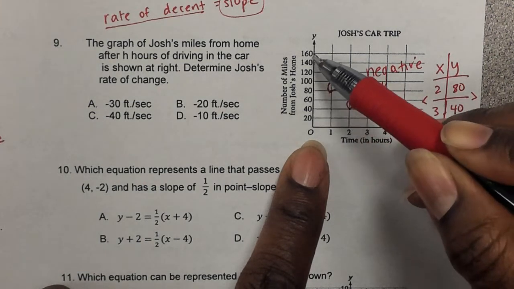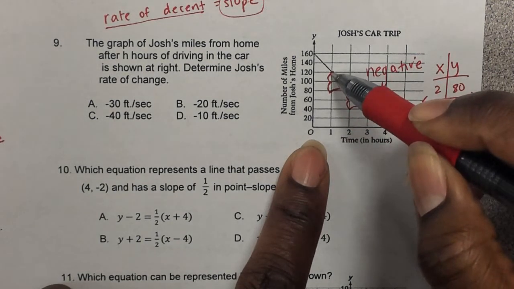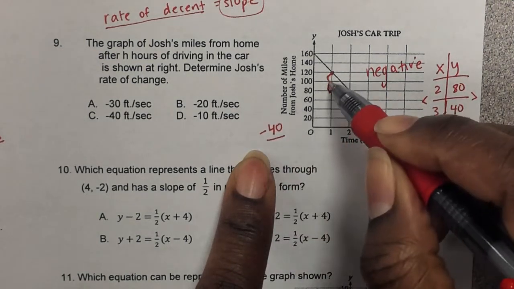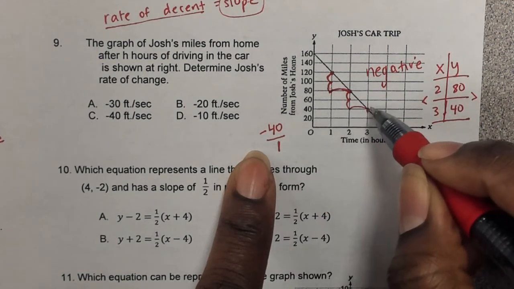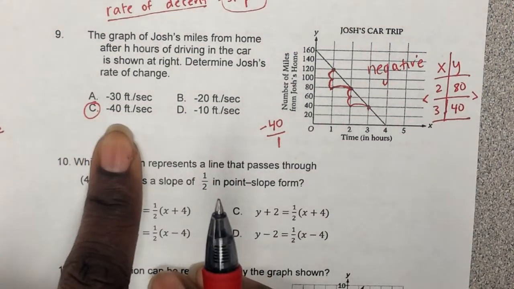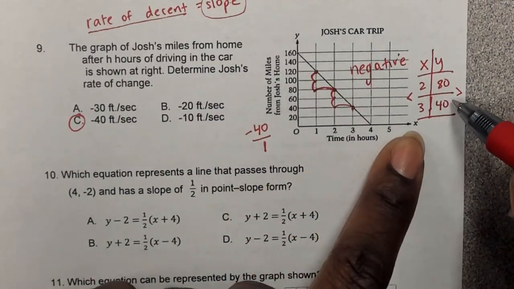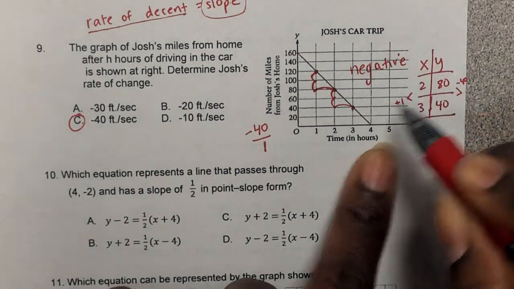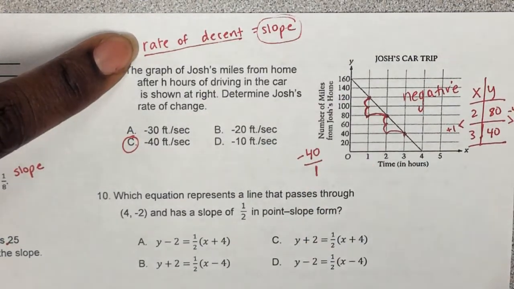Look at your scale. Is this really counting by 1, 2, 3, 4? No, it's counting by 20, 40, 60, 80. So technically it's going down 20, 40. So that would be a negative 40 because we moved down 20, 40. However, this one is counting by 1s over 1. Down 20, 40 over 1. So the slope looks like it is negative 40 over invisible 1. Even if you use this here from 80 to 40, we subtracted 40. Over here, we added 1. Negative 40 over 1 is your answer. Don't forget how it's going to look on the test. That means you still need to find the slope.